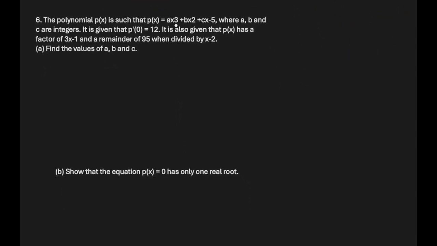The polynomial is ax cube plus bx square plus cx minus 5, where a, b, c are integers. Given that the differentiation of polynomial p(x) when x is 0 is 12, we have to differentiate first. We will go further later. First we will differentiate and see what it gives us.